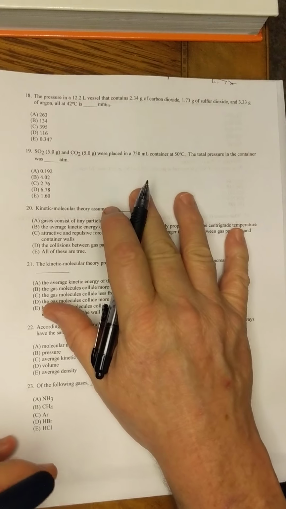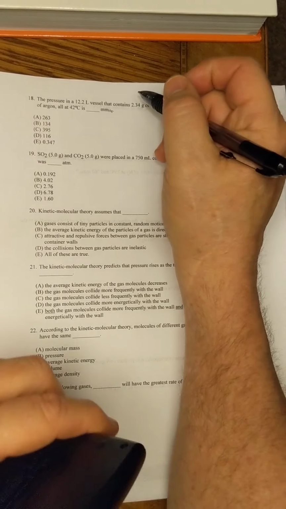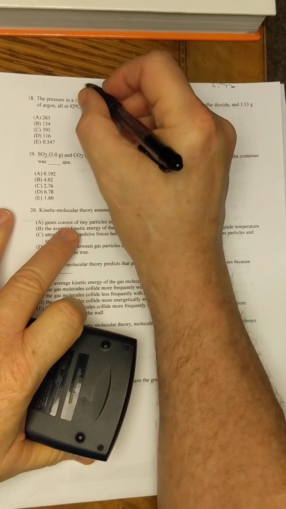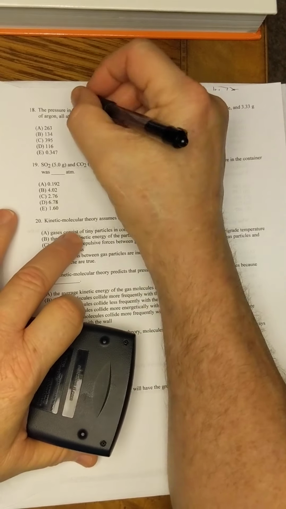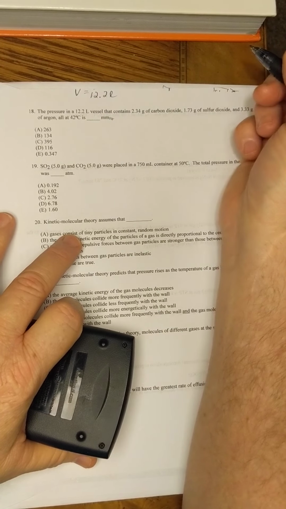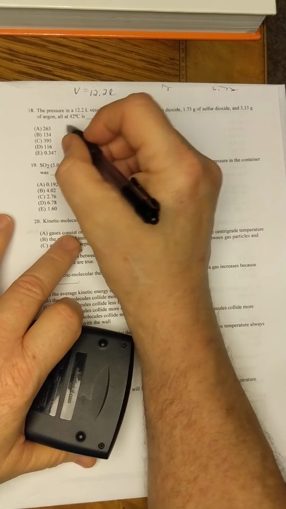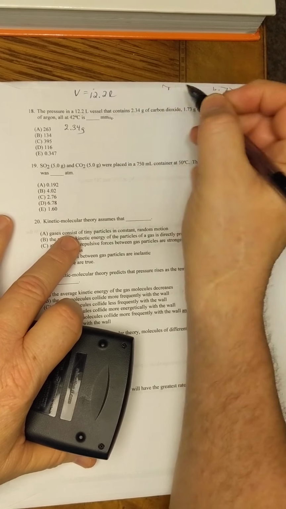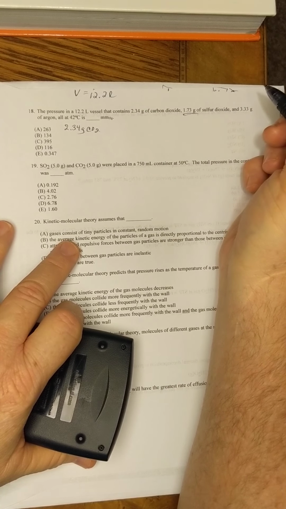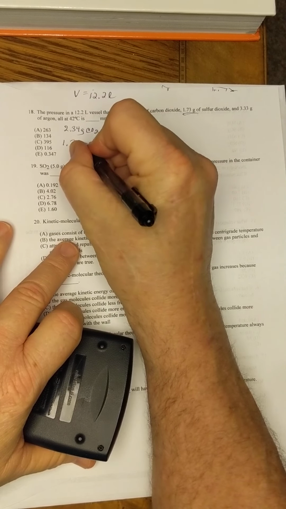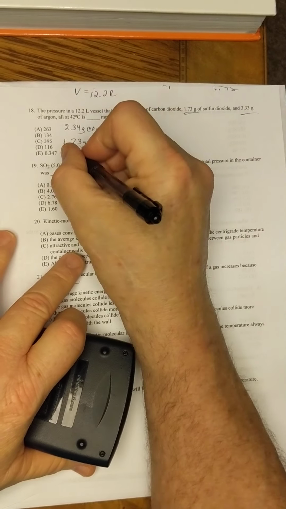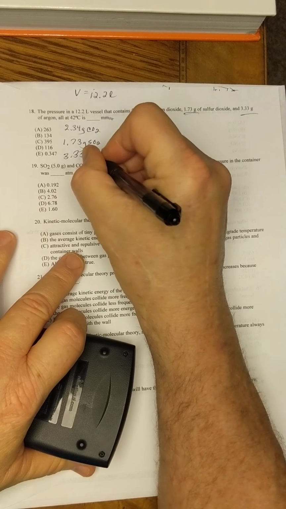All right. And now we're coming up on some partial pressure problems. Okay, and Dalton's law. The pressure in a volume equals... I'll make use of this space. Volume equals 12.2 liters. What I contain is I got 2.34 grams of carbon dioxide, CO2. Okay, 1.73 grams of sulfur dioxide, SO2, and 3.33 grams of argon.